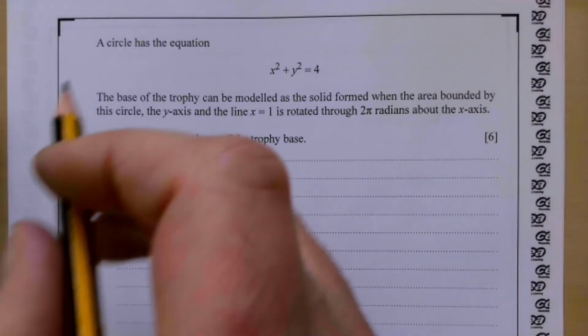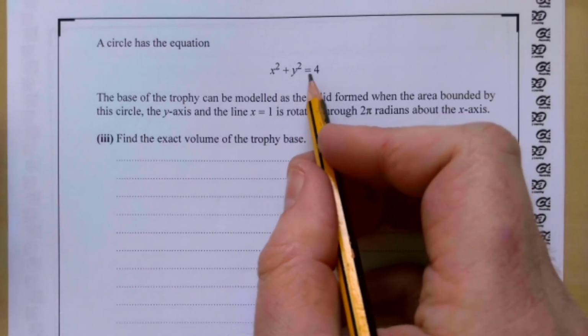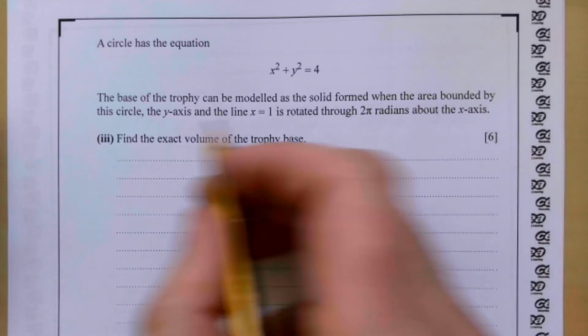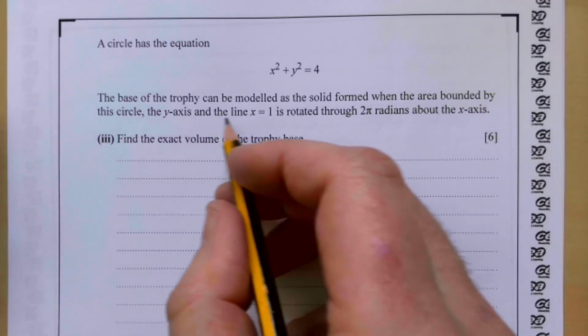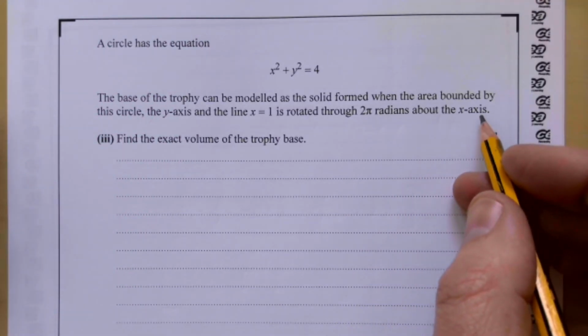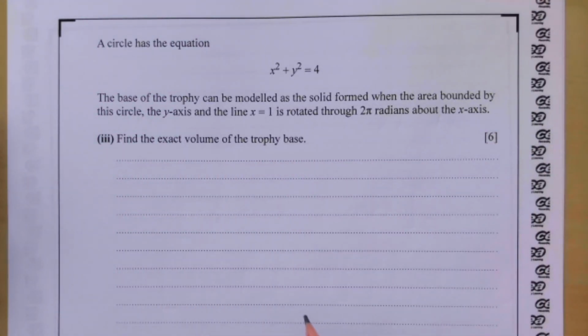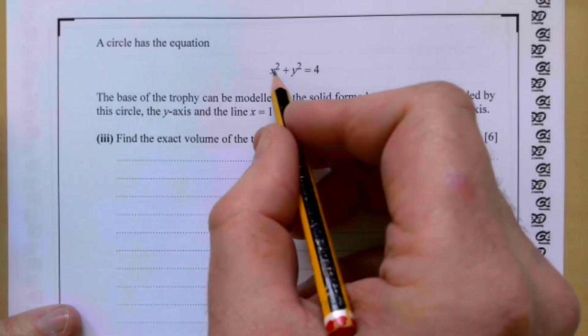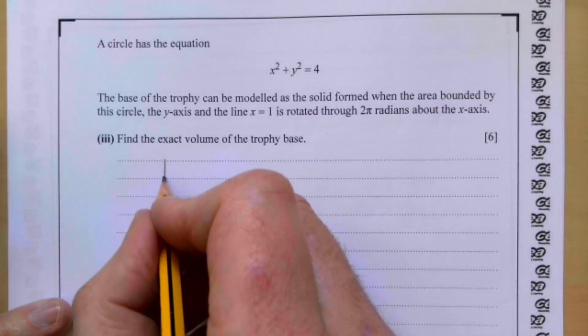A circle has equation x squared plus y squared equals 4. The base of the trophy can be modelled as a solid formed when the area bounded by this circle, the y-axis and the line x equals 1 is rotated through 2 pi radians about the x-axis. Find the exact volume of the trophy base. So this here, the radius is 2 obviously, and its centre 0, 0.